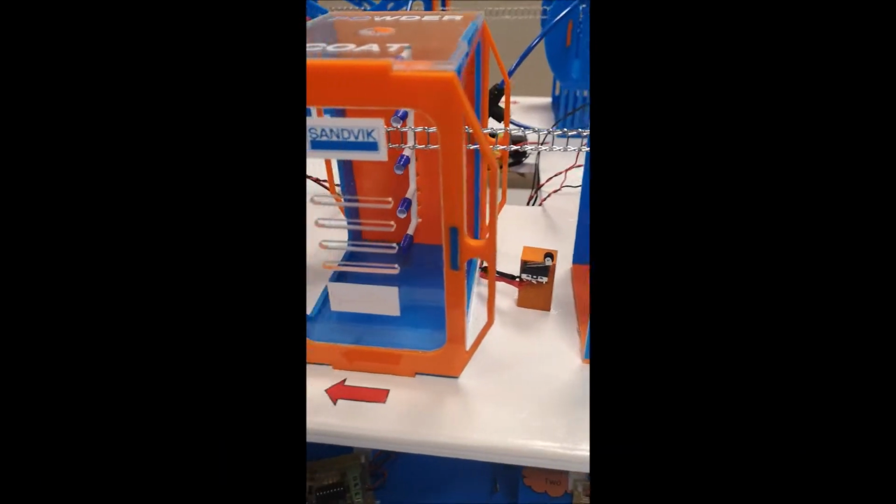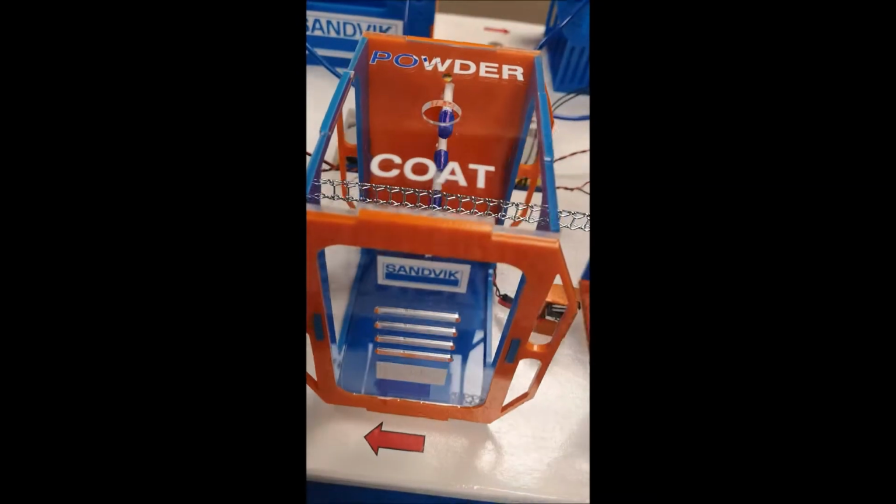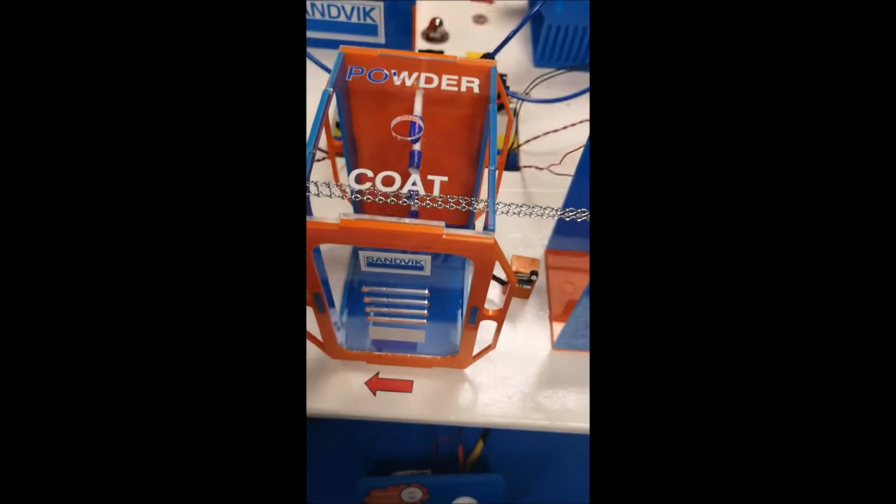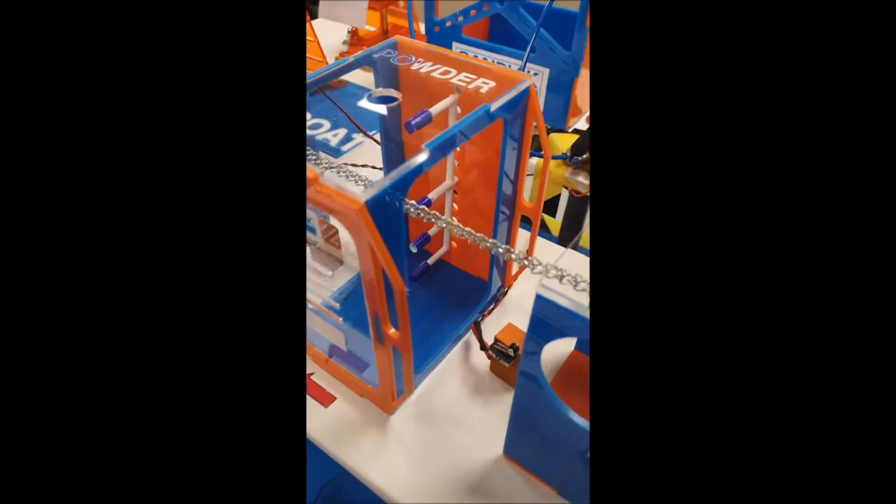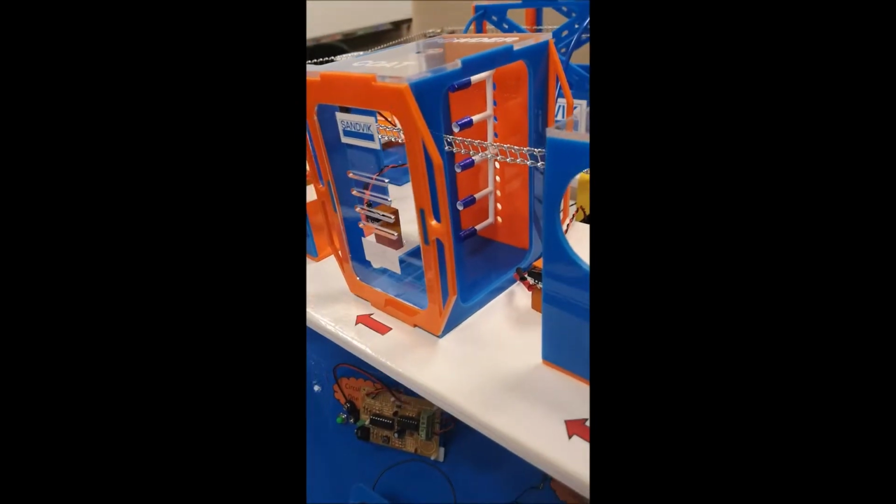Once these parts dry, it will then go into the powder coating chamber. And once the micro switch has been pressed, we'll activate a solenoid at the back, which again simulates the painting arms going back and forward, painting the parts.